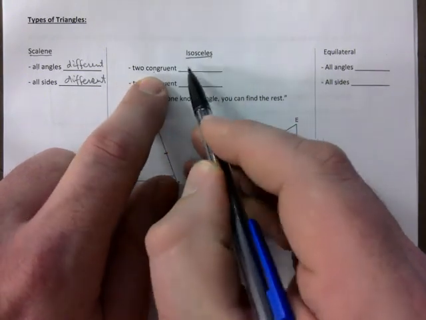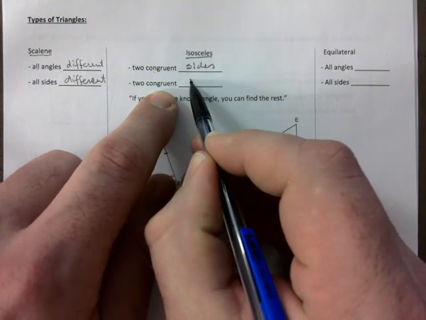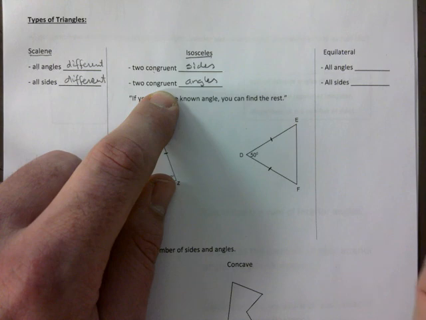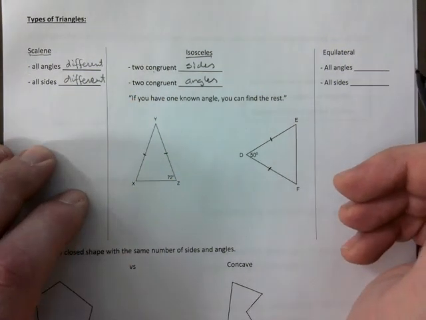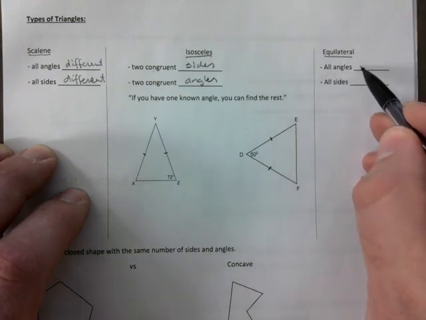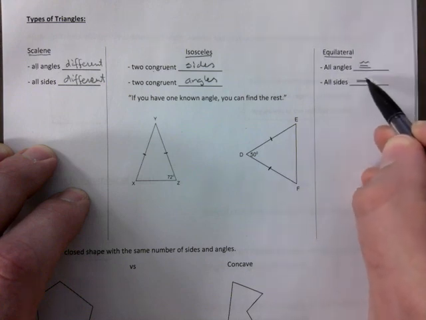Isosceles, it has two congruent sides and therefore two congruent angles. I could have started with angles and then said sides. It doesn't matter, but that is a fact, right? Equilateral, all angles are congruent. All sides are congruent.